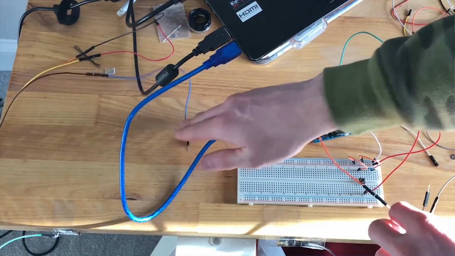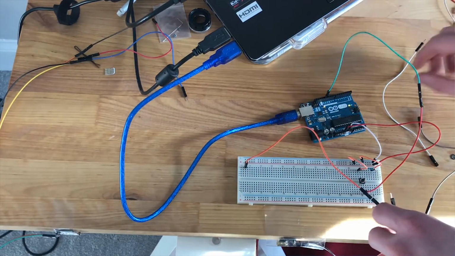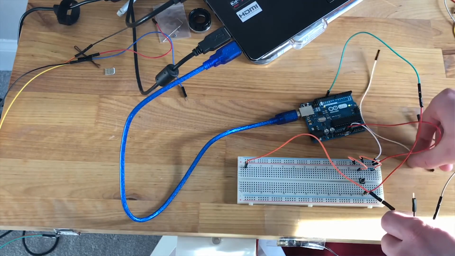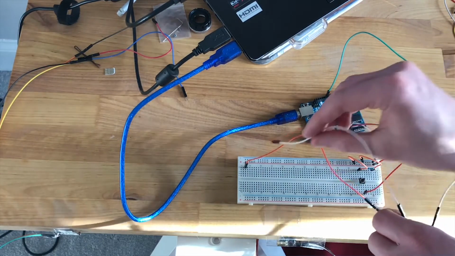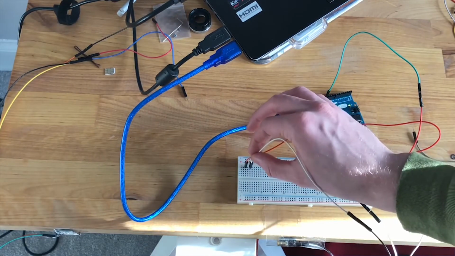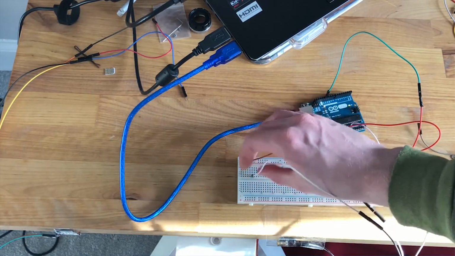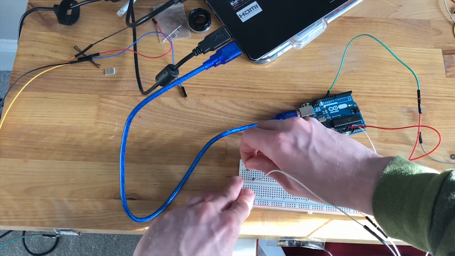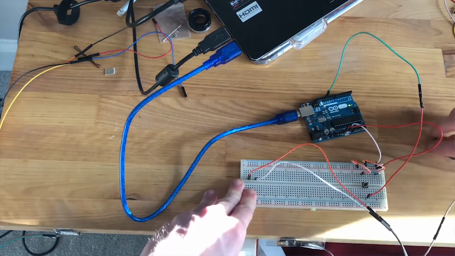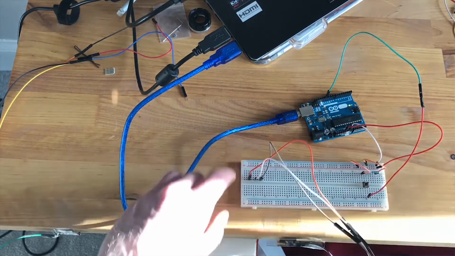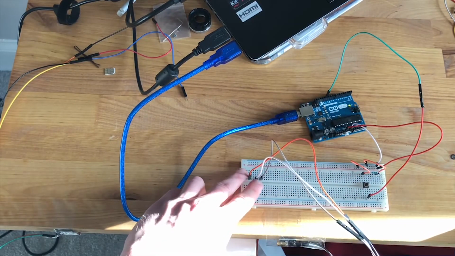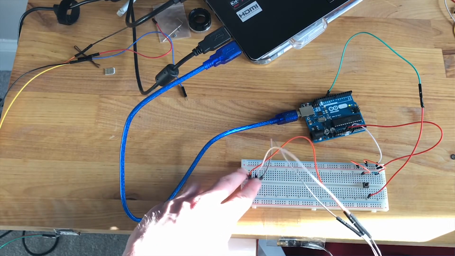And finally I am going to, if I can find it, attach my earth to white. So I'm going to put all 3 of these cables into the vertical of the breadboard. So we have now plugged in power, earth, and signal.